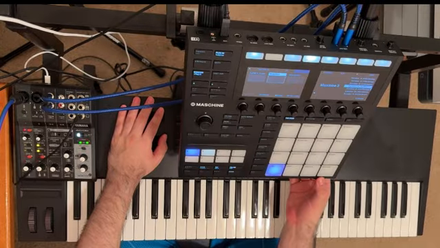Button 3, Slice on. There we go, we're on slice. And now, Slicer Mode: Manual. Manual is basically you start your sample on pad 1, and as your loop is playing, you tap the pads. He presses pad 1. As pad 1 is playing, he presses pad 2. Then he can press pad 2 to restart from the split he just made, and press pad 3, and so on and so forth.